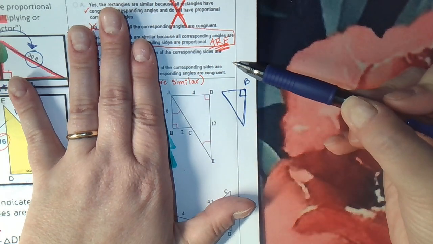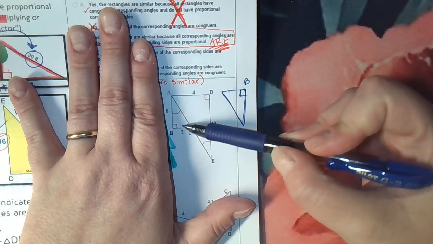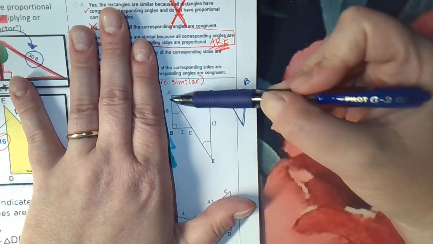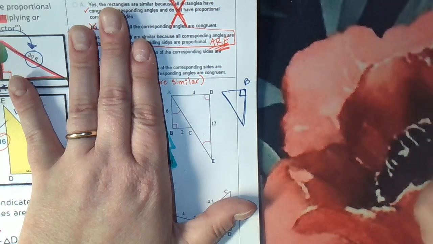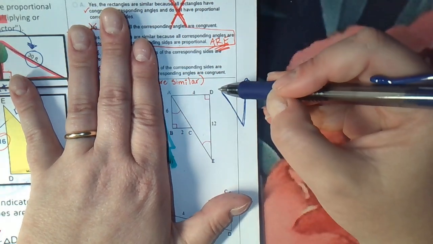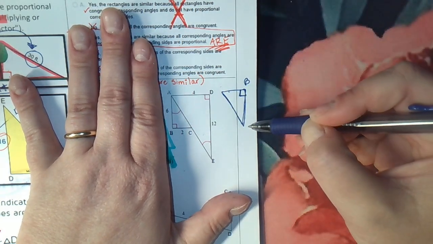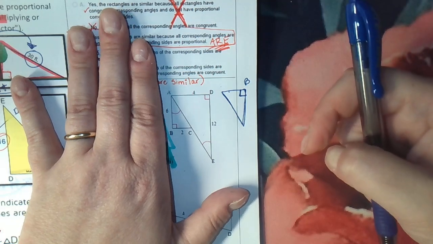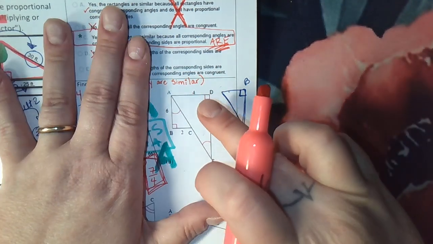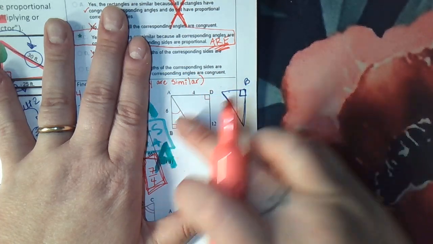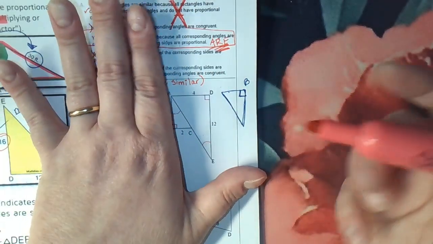Along the hypotenuse is AC, so I either need an A here or a C here. We just have to figure out which one. Let's look at the angles. We know that those right angles are the same, but let's look at this.